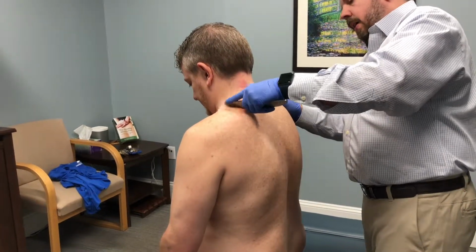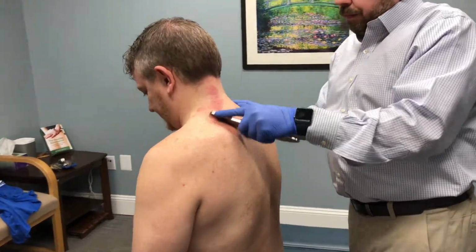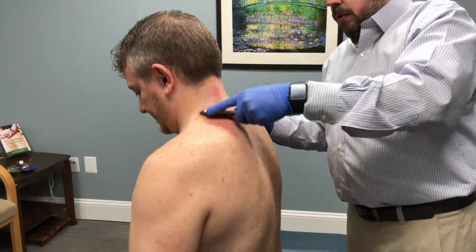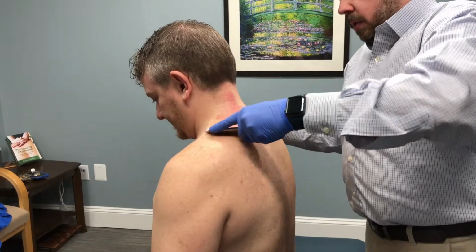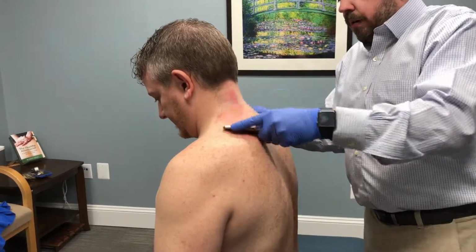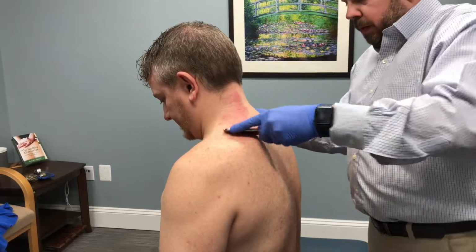Just like the dry needling, it's a pretty quick treatment, but really effective, especially for this area where we see a lot of chronic tension, either if you've slept wrong or if you work on a computer most of the day, like most of the people we see.